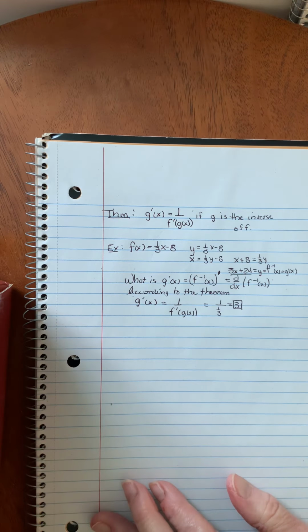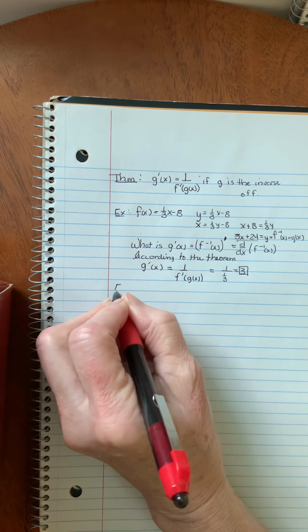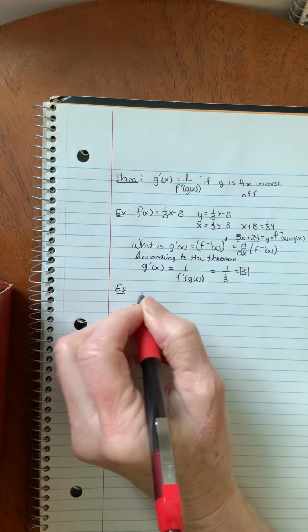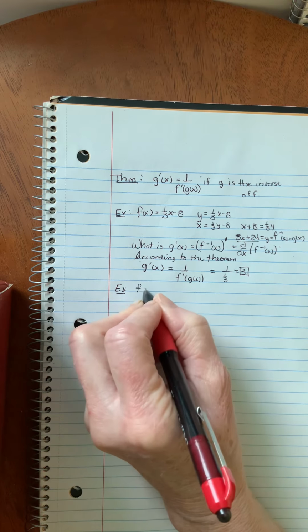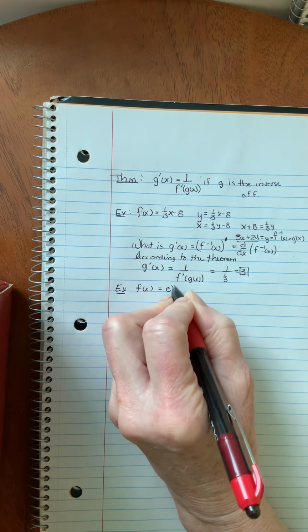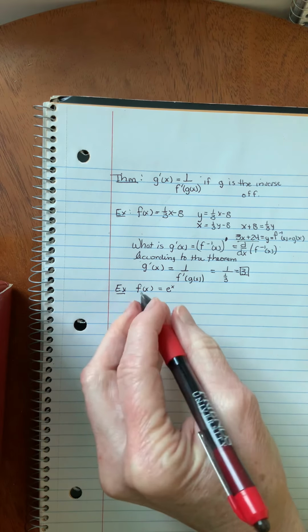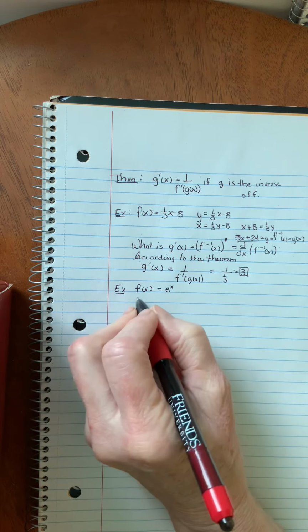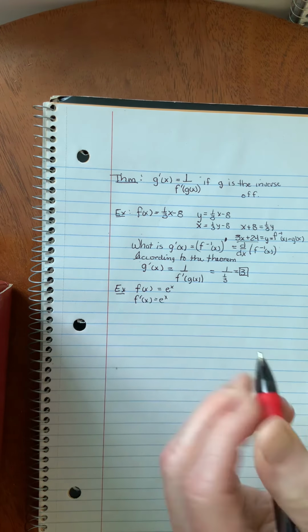Okay? Let's try something else. See what happens with another example. Let's take f of x is equal to e to the x. Now, the derivative of f is e to the x.